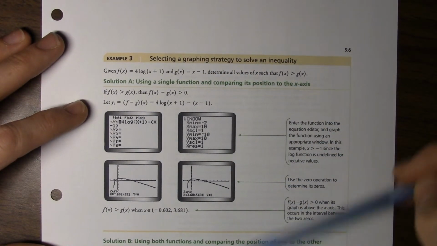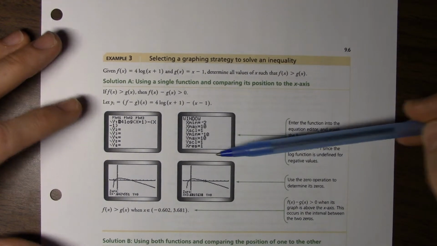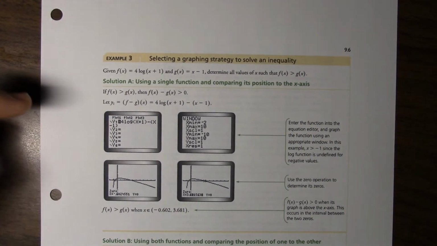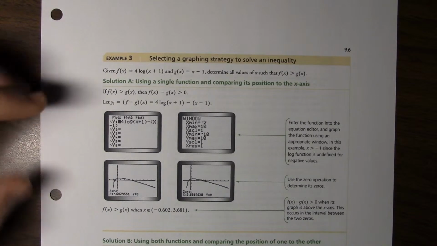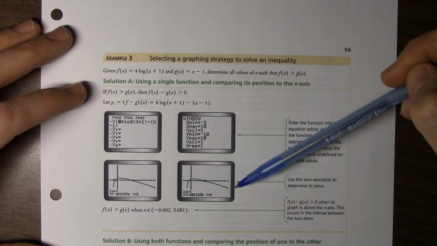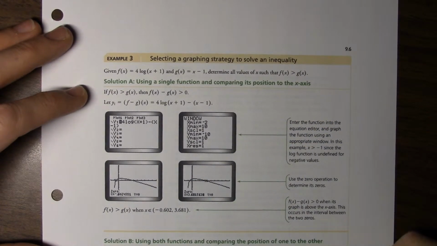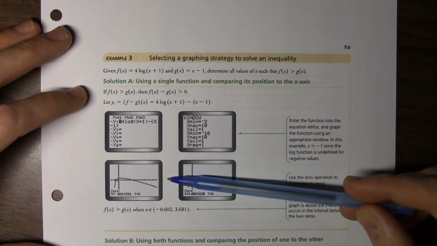And there's two ways again to solve it. One is you graph both equations and you look at when one function is higher than the other. Or you bring them both to one side and you look at when the values are greater than 0. So that's what we did here.